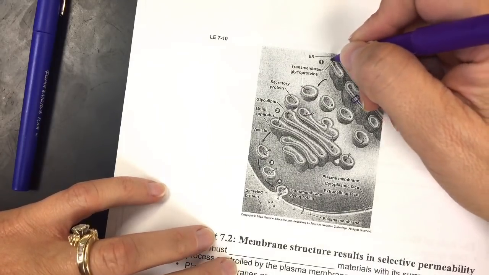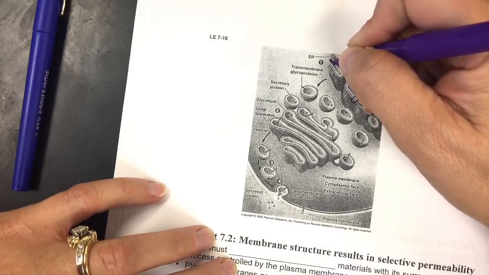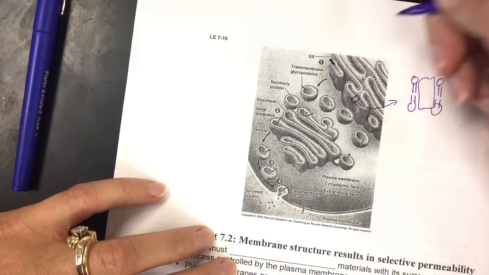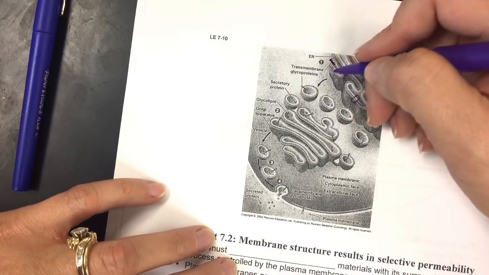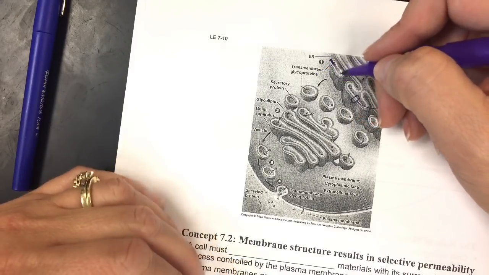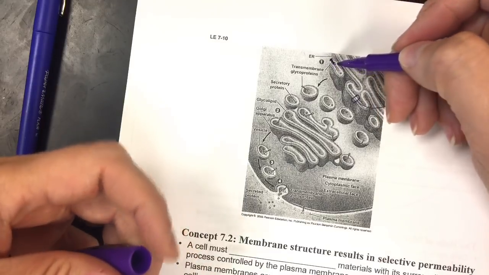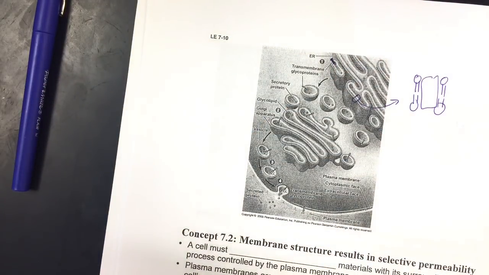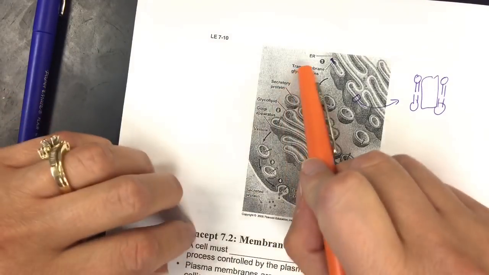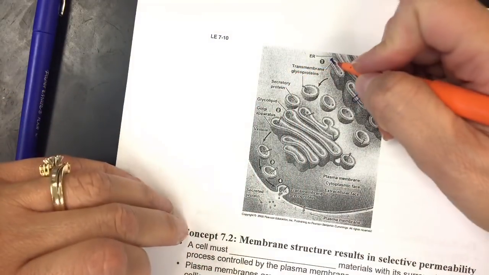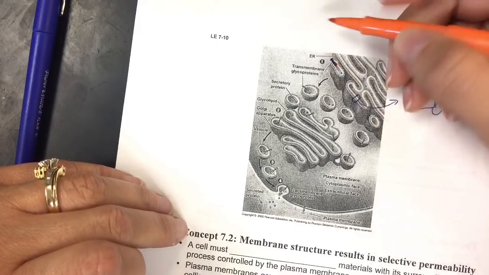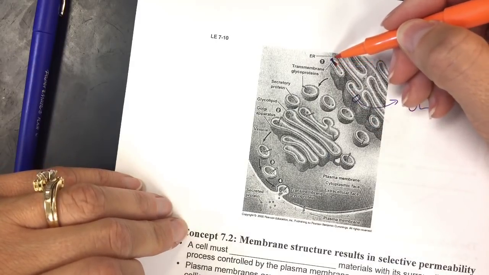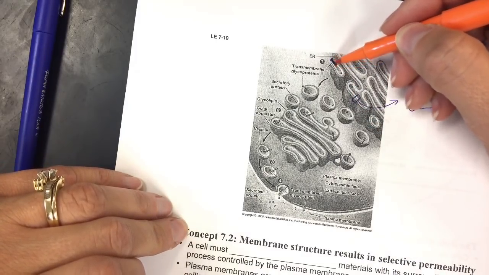And so what this means is that there are proteins, that's what these are, I'm going to put in purple here, embedded in the membrane of the ER. And what happens is at the ER, they put carbohydrates on these proteins. That's why it says transmembrane glycoproteins. So I'm going to put an orange here. It adds a carbohydrate to the protein.